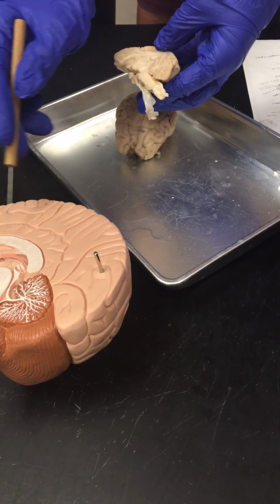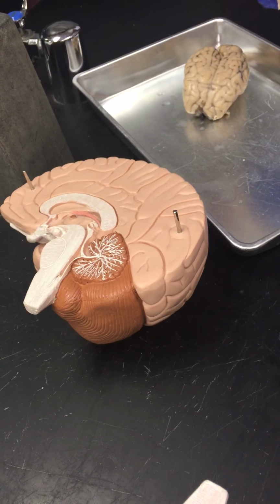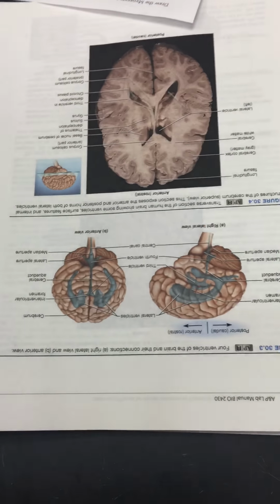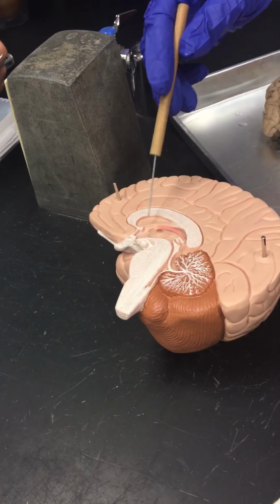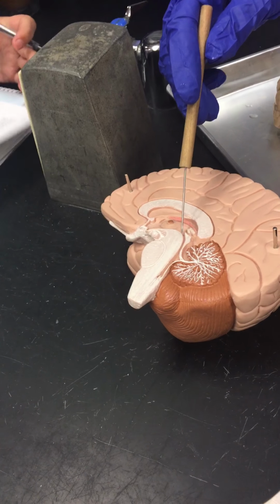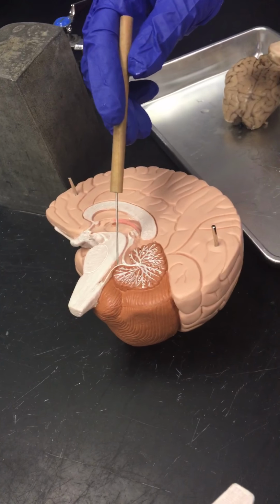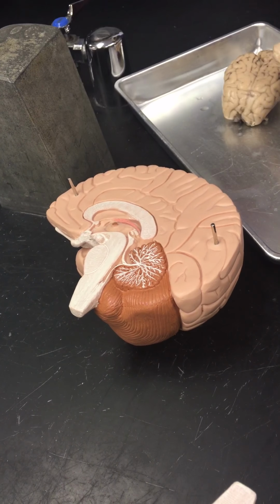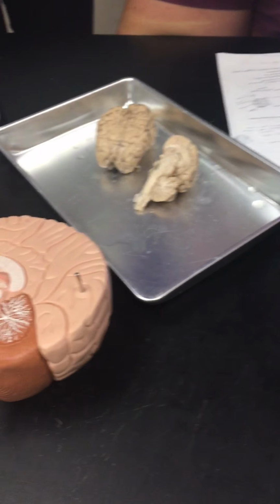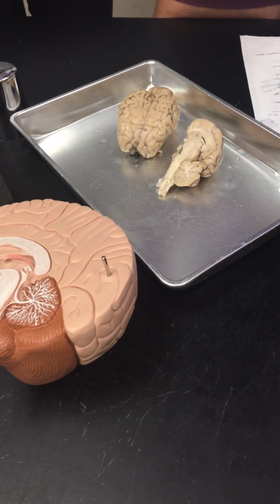The lateral ventricle is around the corpus callosum. It makes little ram horns, kind of. You can see them right there. Glad you have that page open, that's super helpful. And then the third ventricle goes around the thalamus. So if you find the thalamus, you can find the third ventricle. And then it goes through the cerebral aqueduct into the fourth ventricle, which is right here. I picture it like a little canal that you have water traveling through.